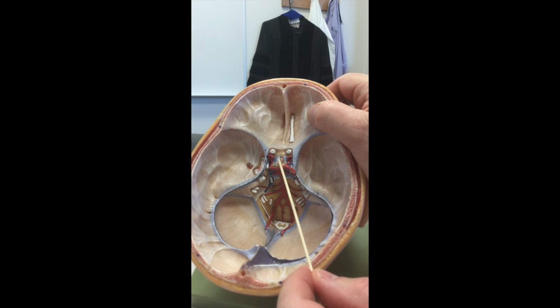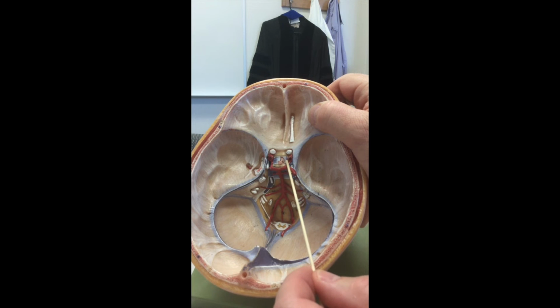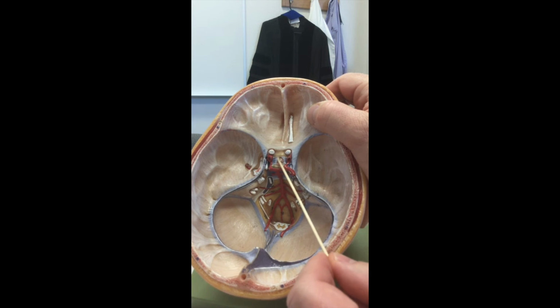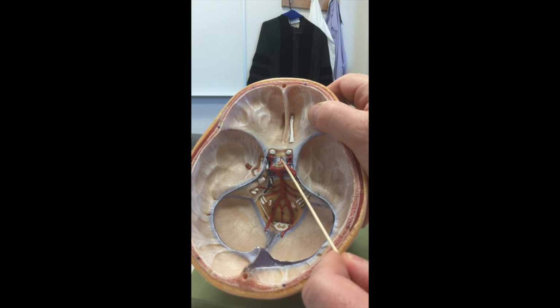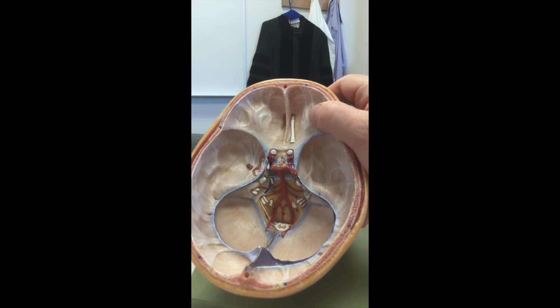That sheet has a small opening in the center that allows the passage of the infundibulum, which is the stalk of the pituitary. Beneath the diaphragma sellae, resting in the hypophyseal fossa, will be the pituitary. Here they've cut out a little bit so you can peek in and see the pituitary glistening beneath the diaphragma sellae.